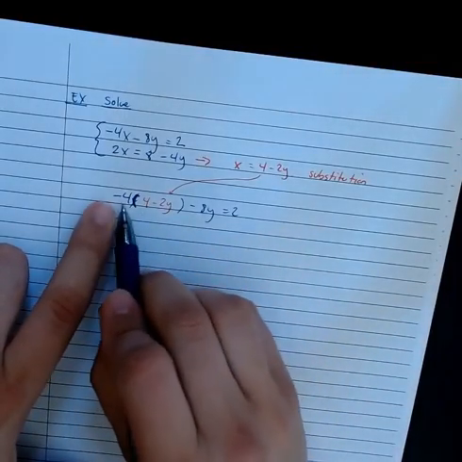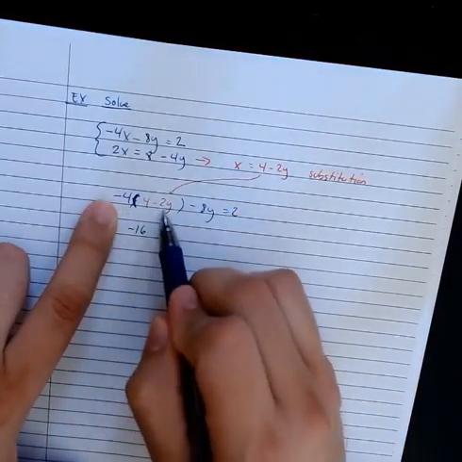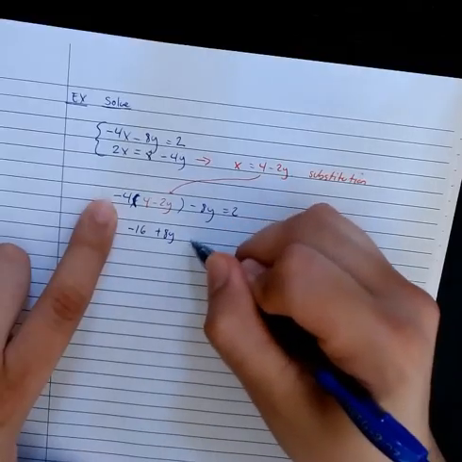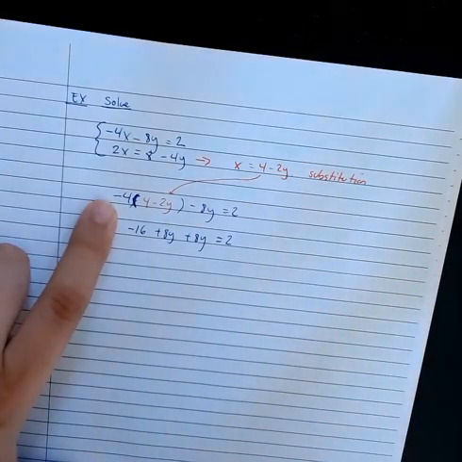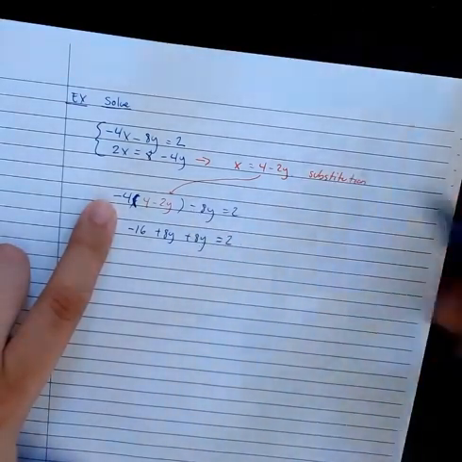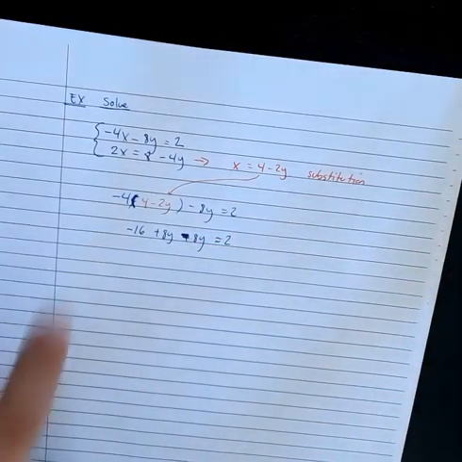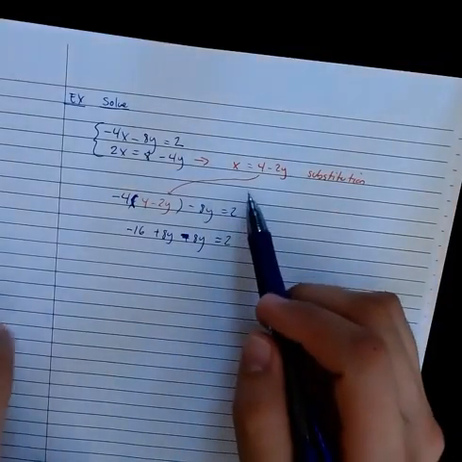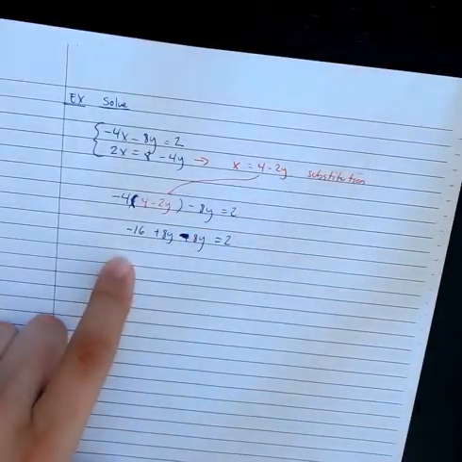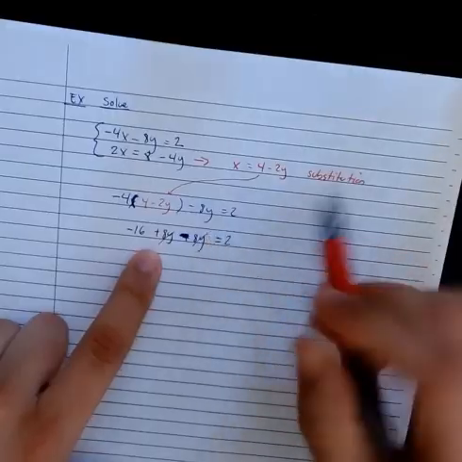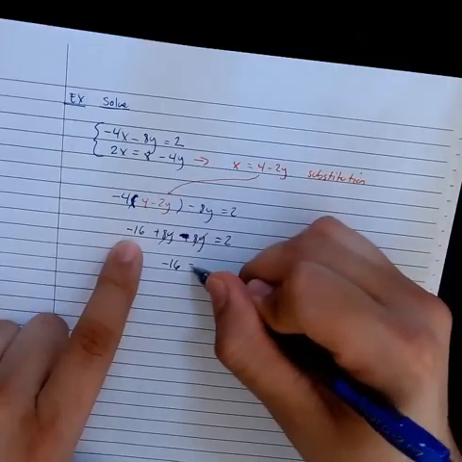All right, let me distribute this. Negative 4 times 4, well, that's negative 16. Negative 4 times negative 2y, that's positive 8y, plus 8y is equal to 2. Oh, no, I'm sorry, that should be a minus, shouldn't it? That should be minus 8. So now here, even though we use the substitution method, we still arrive to a familiar conclusion. Notice that these two subtract away, and you're left with a nonsensical statement. So left with negative 16 is equal to 2.